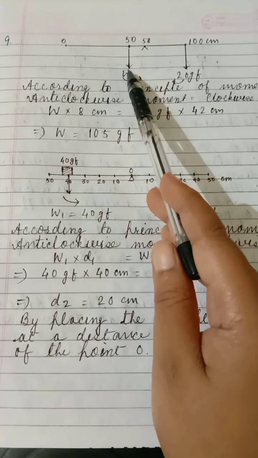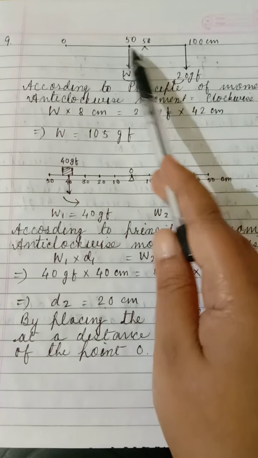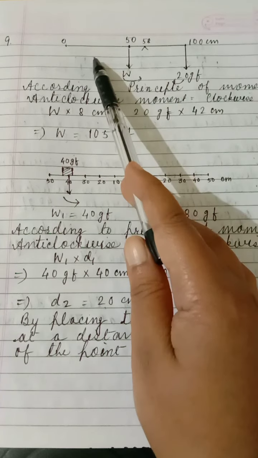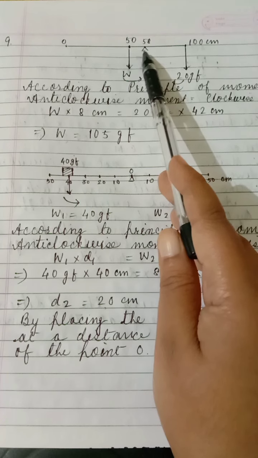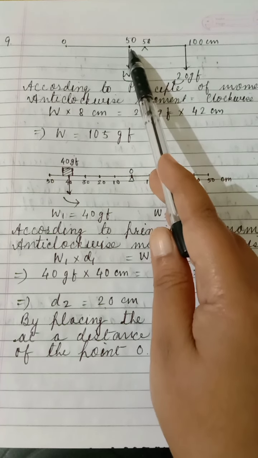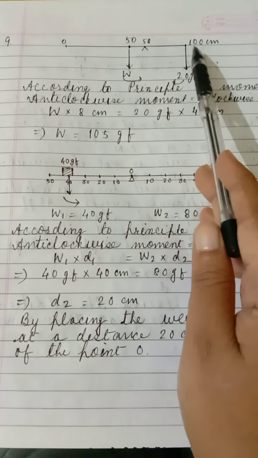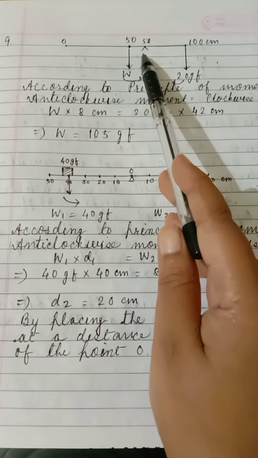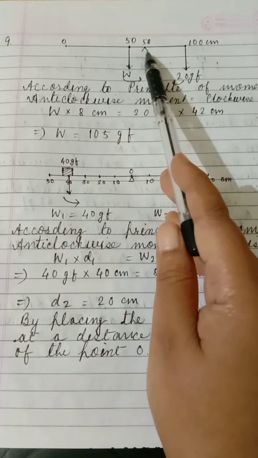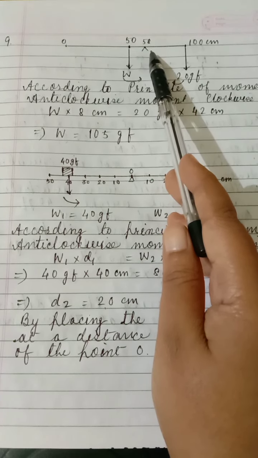That means at the 50 centimeter mark the weight W will be acting. Though the whole weight acts at the 50 centimeter mark, 20 GF is suspended at one end and the rule is balanced at the 58 centimeter mark.